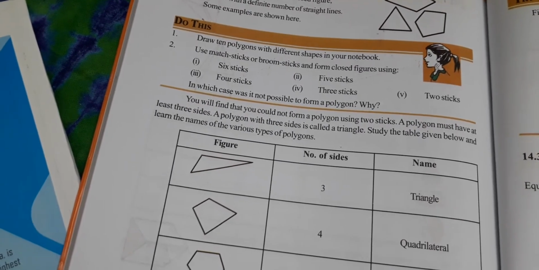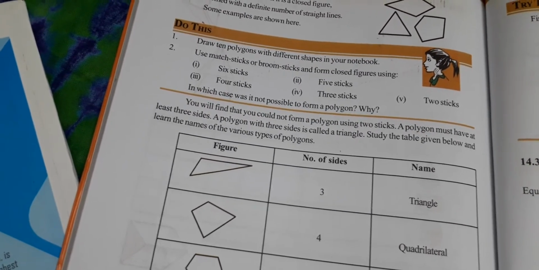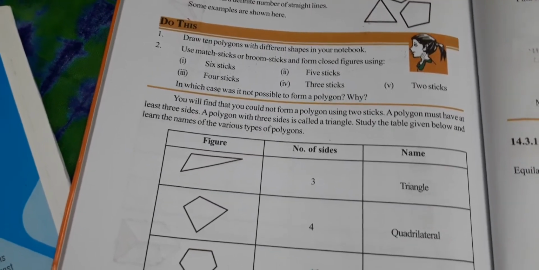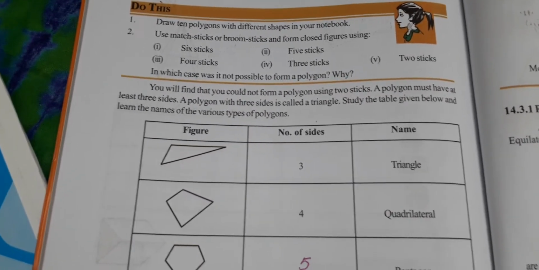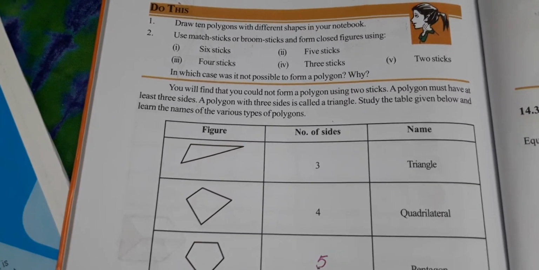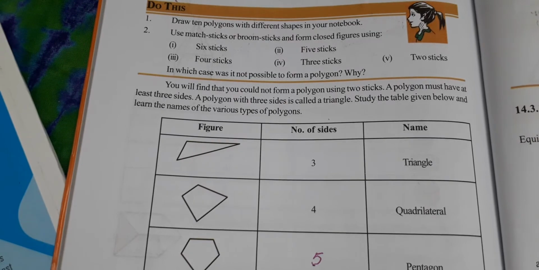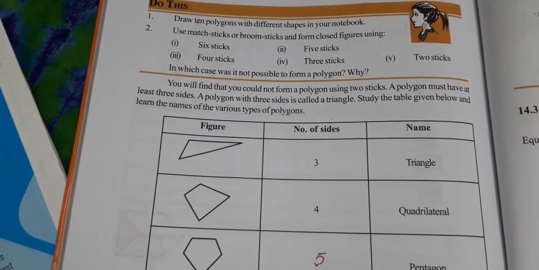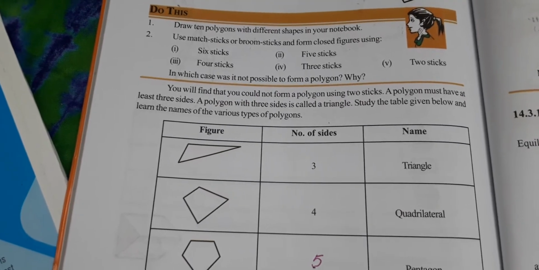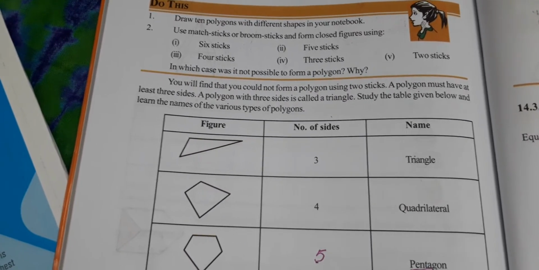What and what should be equal? Sides, the length of the sides must be equal. That means the same. Suppose in a triangle all three sides are equal. What is that triangle called? Equilateral triangle. Yes, that is a regular polygon. Where the three angles are 60, 60 and 60. Three angles are 60 degrees each.